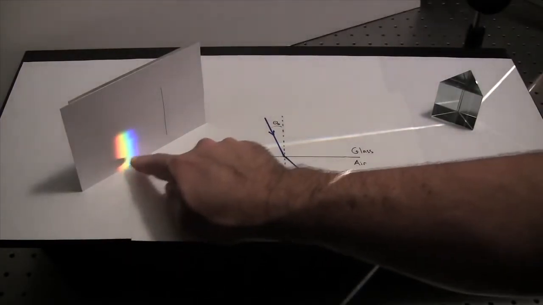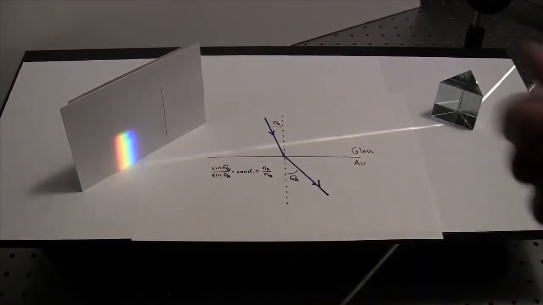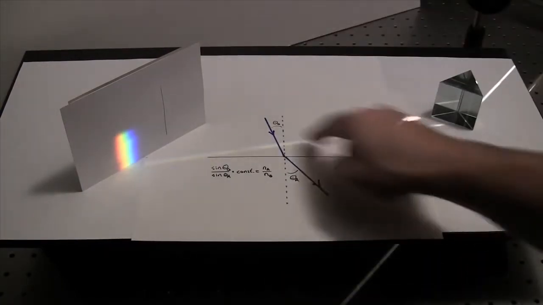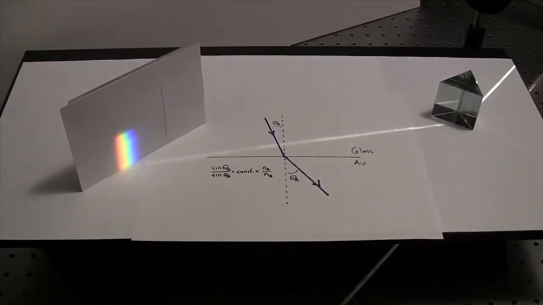In the direction that the colors were spread, the pattern was much wider than it should be based on the system geometry if light obeyed this fixed sine ratio law. So he did some experiments.